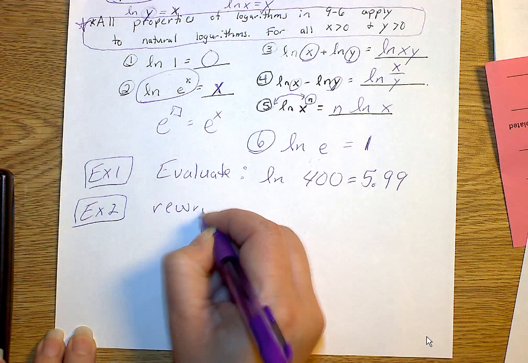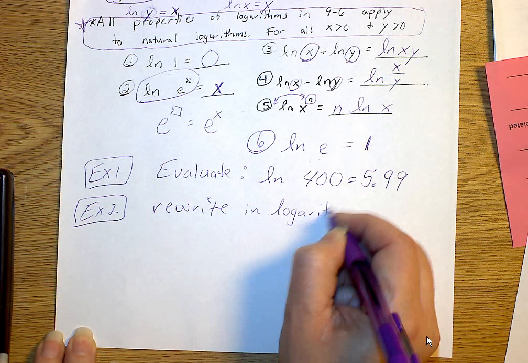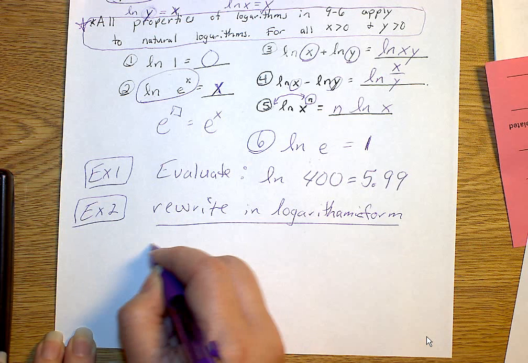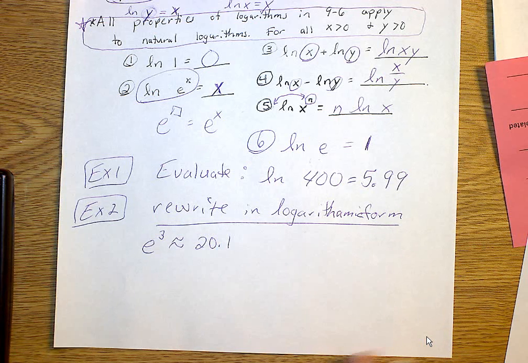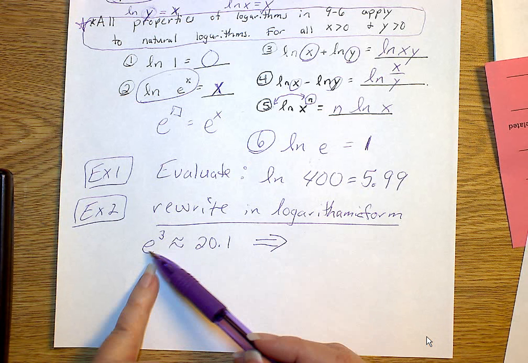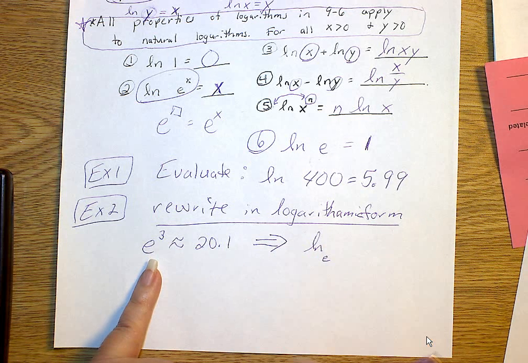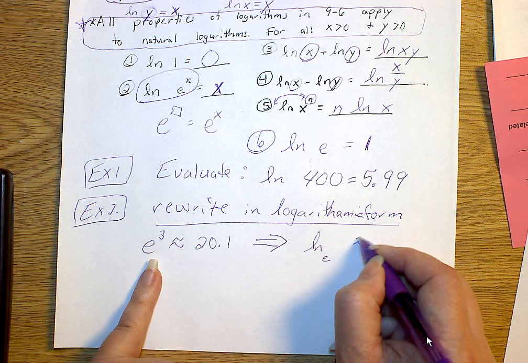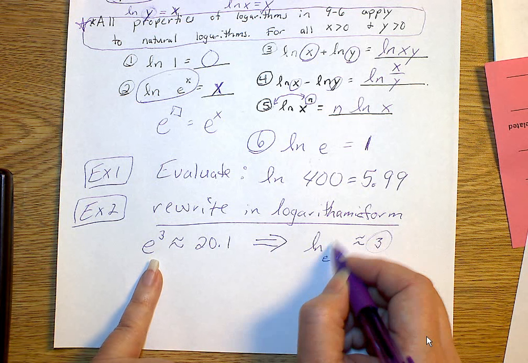Example 2. Rewrite in logarithm form: e to the third is approximately 20.1. To rewrite this in logarithm form, remember e, you want to do the natural log. So you're going to say ln. If it helps you, when you're rewriting it, put your base e there. You don't have to, but you can. And logs are exponents, so my exponent goes there. So what goes here? 3, leaving us with 20.1 to go there.